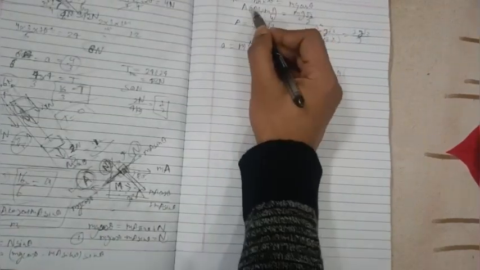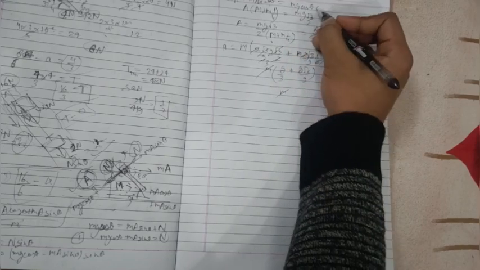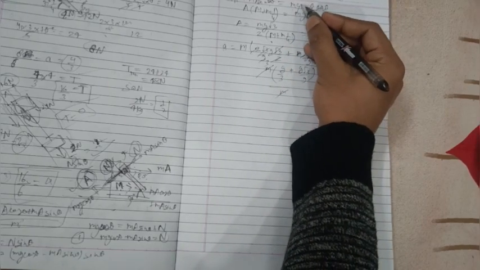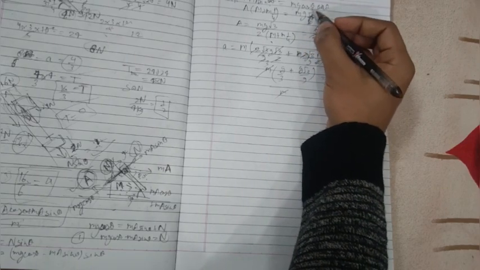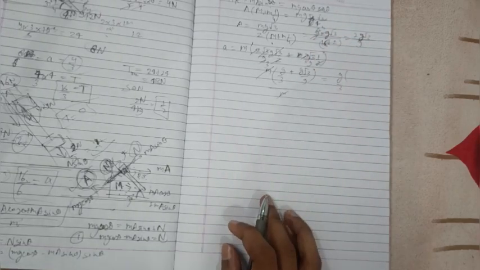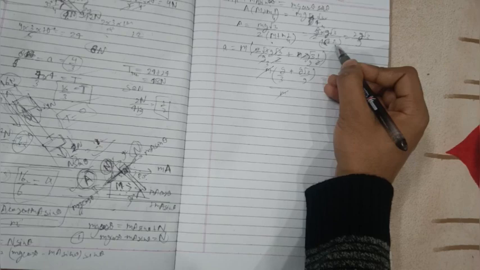So 1 by 2 cancels, and root 3 times root 3 becomes 3, 3 3s are a 9, so we get g by 3 plus g root 3 by 9 into this m, and also this m mass here gets cancelled from the denominator. So the acceleration should be equal to this g bracket 3.